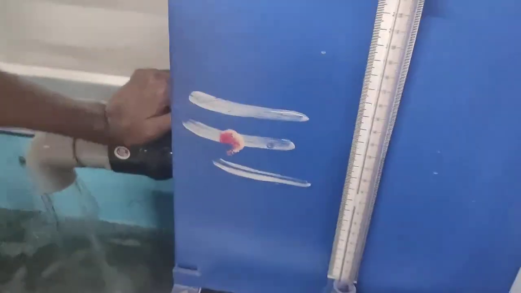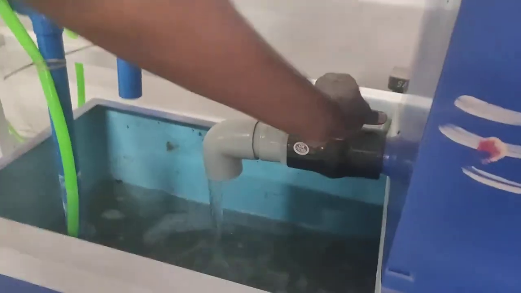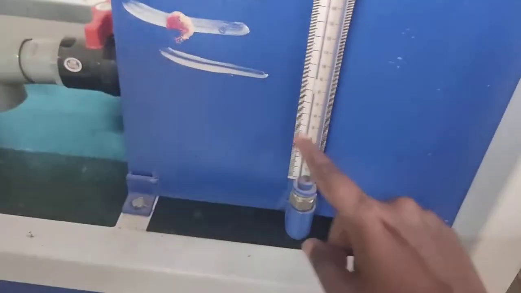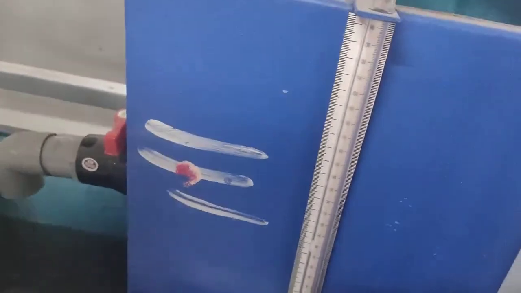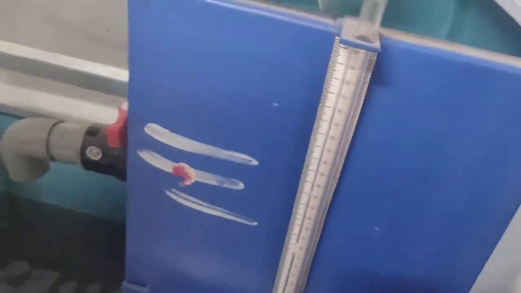You can see this reading where we have to stop the valve and then measure the time it takes for each 10 centimeter to climb up. This is how you will calculate the height. This is going to be your H1 and there you are going to calculate the H. With this we will calculate along with the time period.